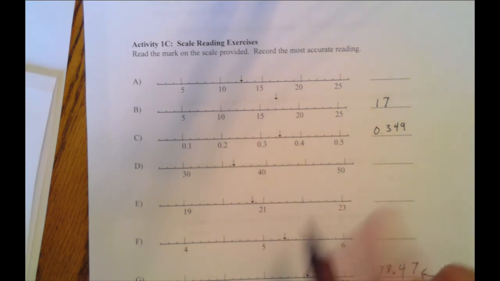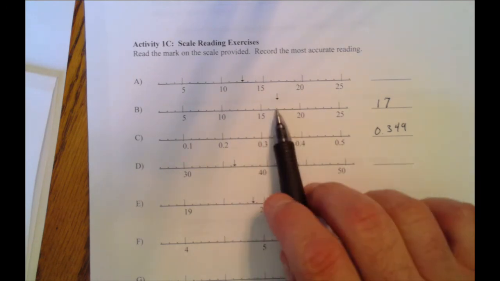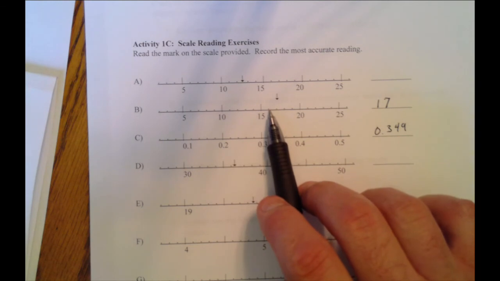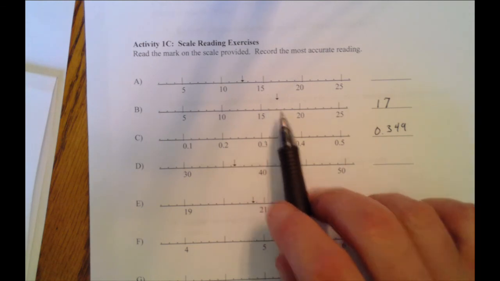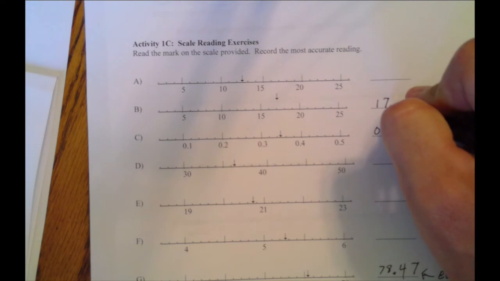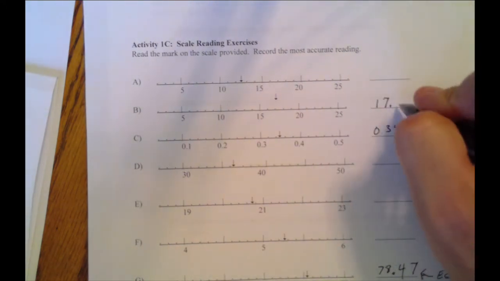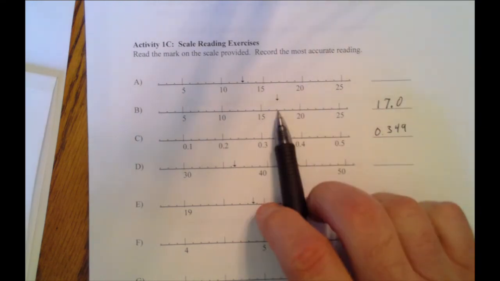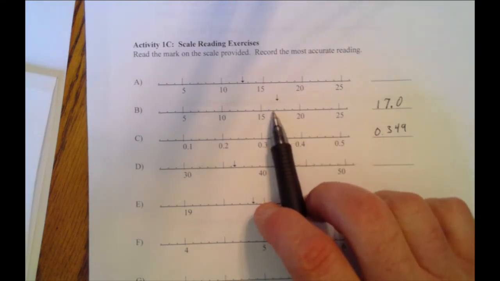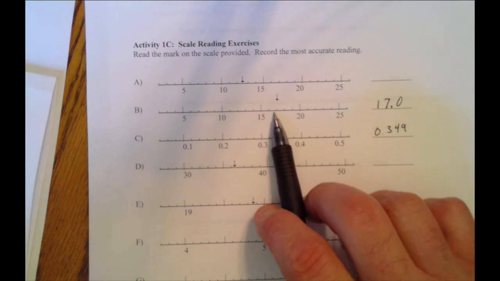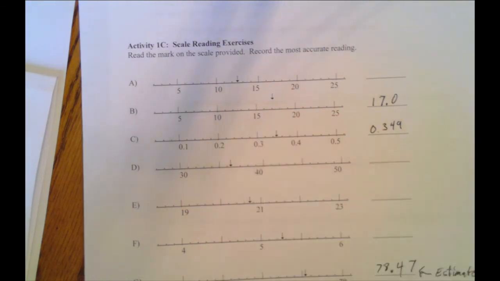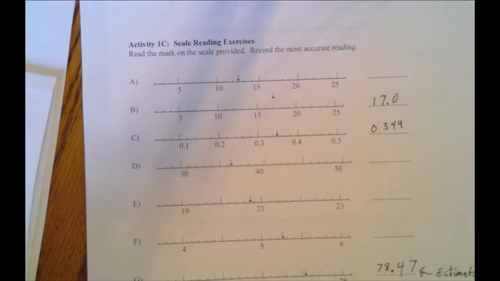So that means that I have to estimate one digit. There are lines for every single one: 15, 16, 17. So I have to go out one more decimal place, and if it's right on that 17, then I'm going to put a 0 there, because I know it's not a little bit closer to 17.1 or a little bit before. Otherwise I wouldn't have put 17, I would have put 16.9. But it's right on there, so that's 17.0.